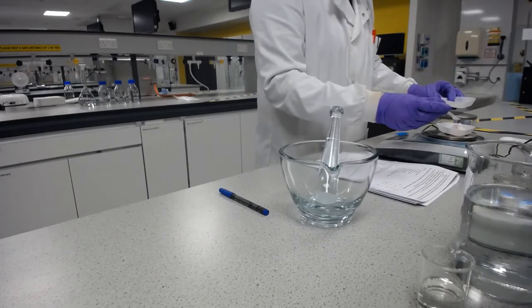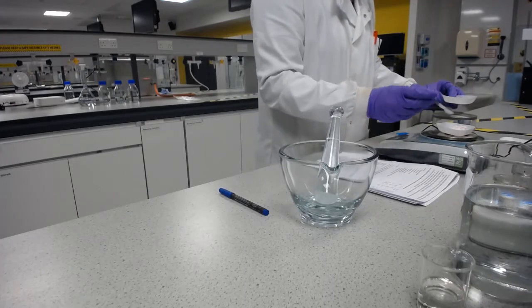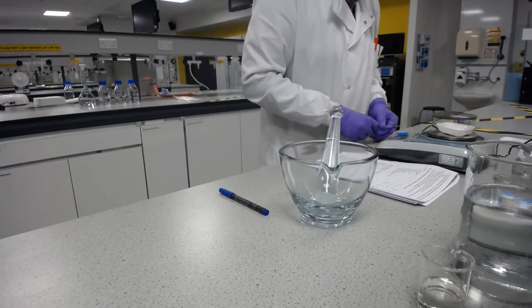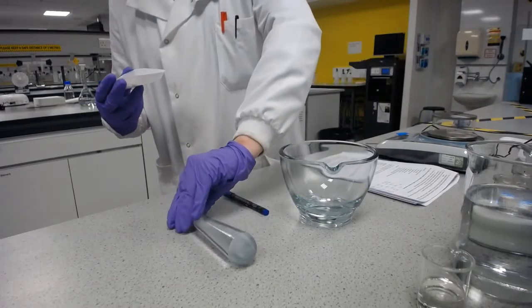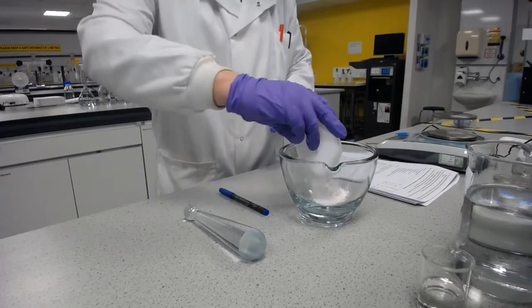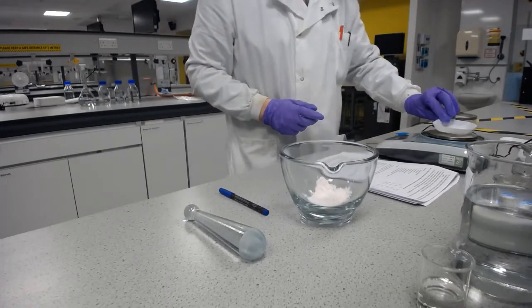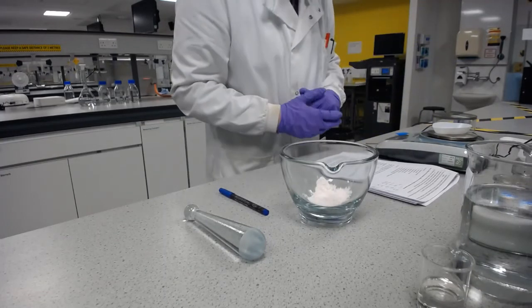And I've put in a bit too much, so I'm taking it off into a spare weighing boat to go into the solid waste. Perfect. So that's going to go straight in. I'm going to use the same weighing boat just so I don't have to re-zero it, and they're all going to get mixed in here anyway.